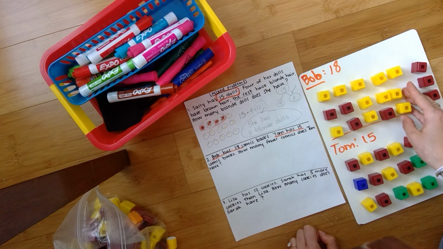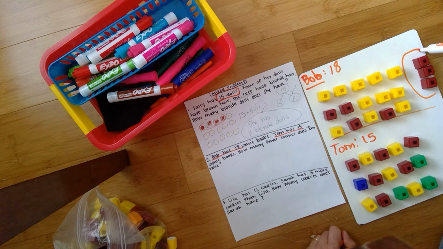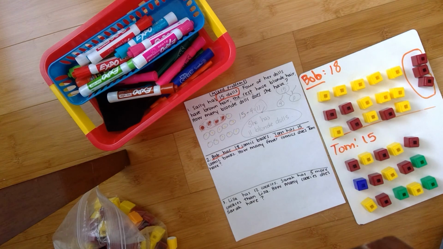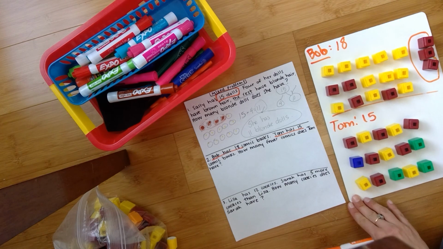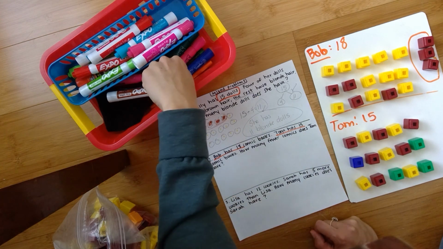Alrighty. So here I can kind of see already what's going on. 1, 2, 3 rows of 5. 1, 2, 3 rows of 5. Do I have any leftovers? No. Does Bob have leftovers? Yes. How many leftovers does he have? 3. We can kind of see how many more he has, right? But this is when drawing a picture really comes in handy over manipulatives. So I have that represented right there, but I'm going to focus on my picture because this is the way that I really want you to learn how to do it.